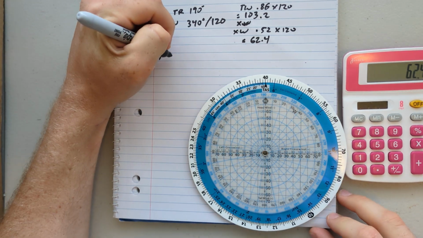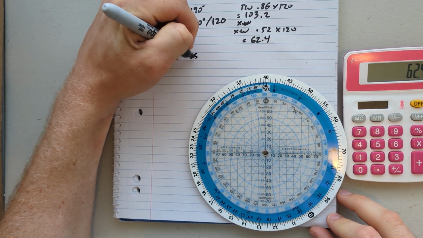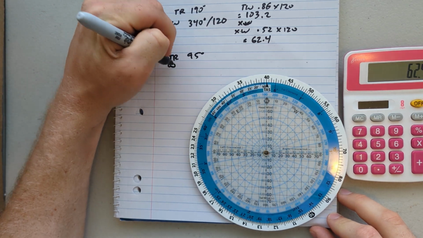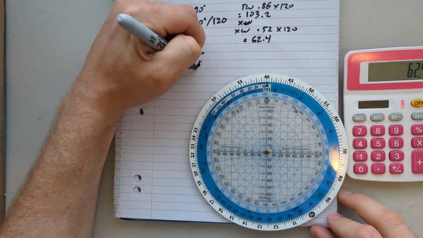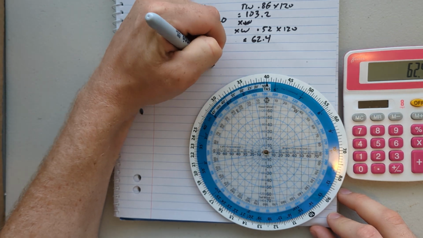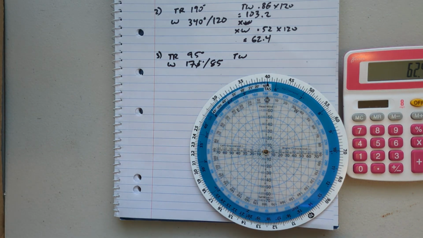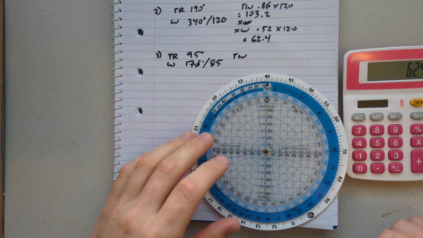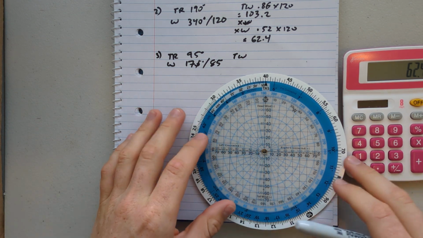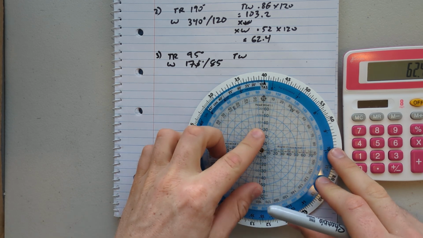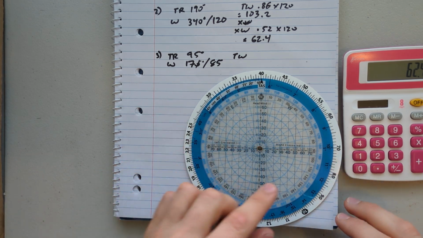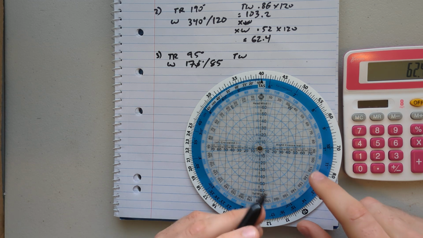Let's use one final example. Track 95 degrees, and our wind is 170 degrees magnetic and 85 knots. Well, in this one, we don't know if it's a tailwind or headwind yet, but let's look at 95, line it up to the top. We go 170, it's going to be a headwind.